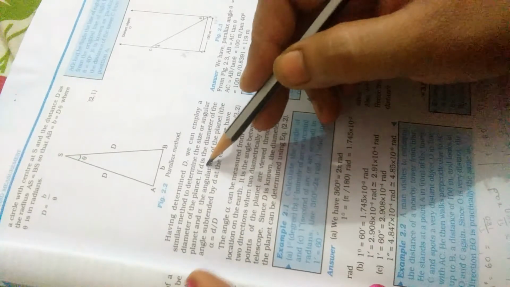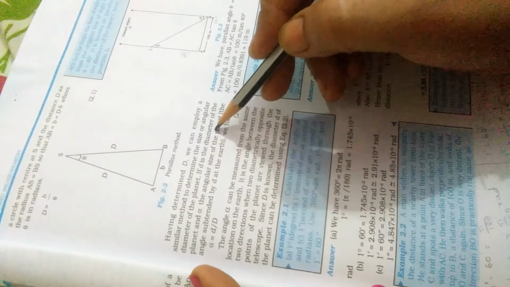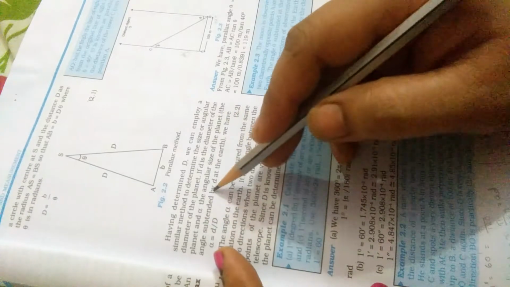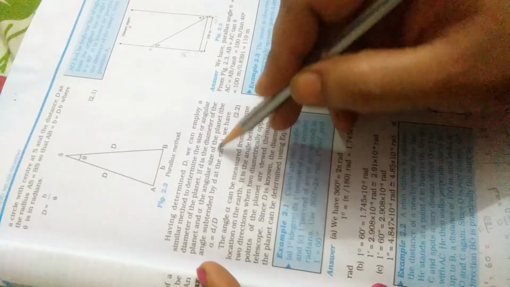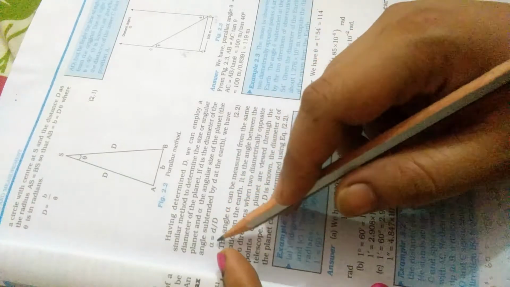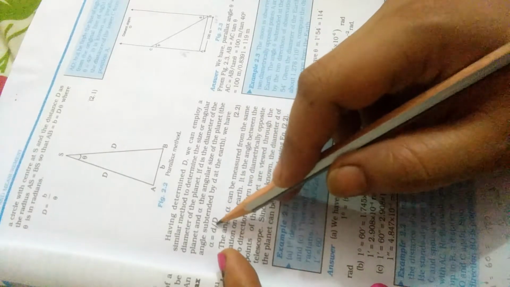ಸೊ ಇಫ್ ದ ಡಿ ಸ್ಮಾಲ್ ಡಿ ಈಸ್ ಅ ಡಯಾಮೀಟರ್ ಆಫ್ ಎ ಪ್ಲ್ಯಾನೆಟ್ ಆ್ಯಂಡ್ ಆಲ್ಫಾ ಈಸ್ ಅ angular size of a planet, means alpha, that is subtended by D at the earth. So this is a formula for alpha is equal to D by capital D. Here angle alpha can be measured from the same location on the earth. ಅಂದರೆ ನಾವು ಏನು ಅರ್ತ್ ಮೇಲೆ ನಿಂತಿದ್ದೀವಿ ಅದೇ ಒಂದು ಆ್ಯಂಗಲಿಂದ ನಾವು ಏನು ಮಾಡ್ಬೋದು, ಆಲ್ಫಾ ವ್ಯಾಲ್ಯೂನ ಫೈಂಡ್ ಔಟ್ ಮಾಡ್ಬೋದು.